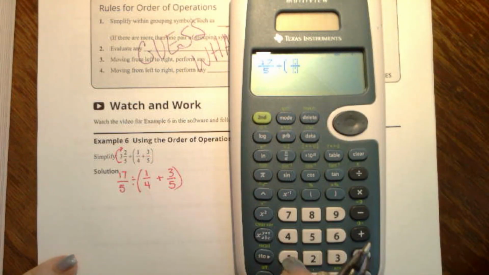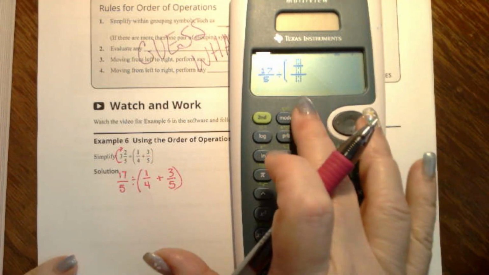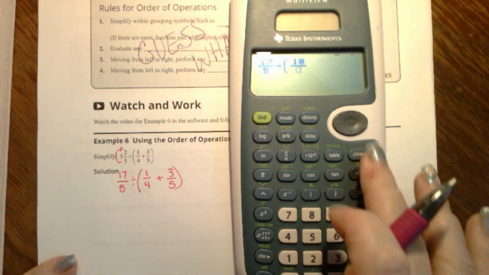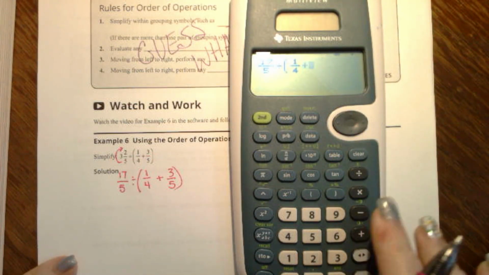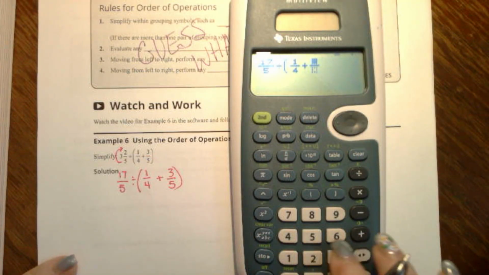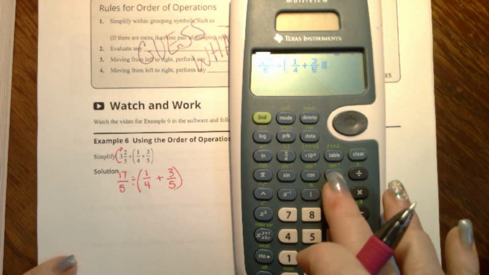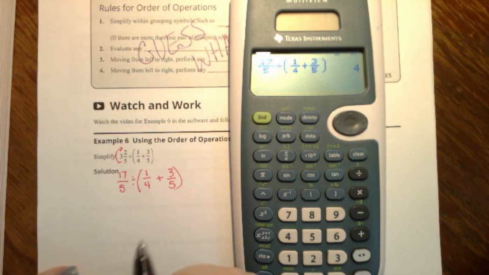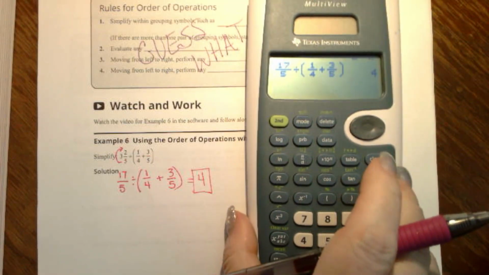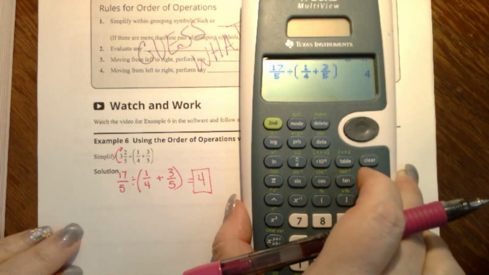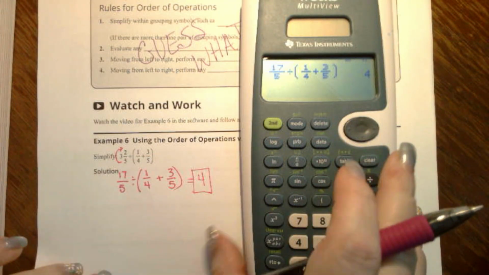Look, it even made it big for me. Isn't that nice? Oh, I already had a fraction. Let's delete that. Do the 1/4. I'm telling you, the more you use this calculator, the more you will like it. Over the 3/5. Go over, close out your fraction, press enter, and you get 4. Right there, done. Nothing else to show.